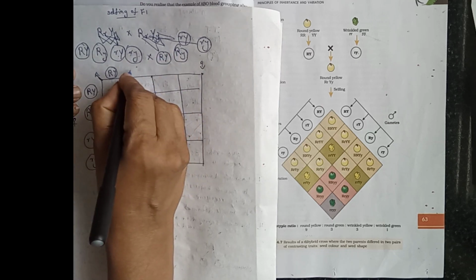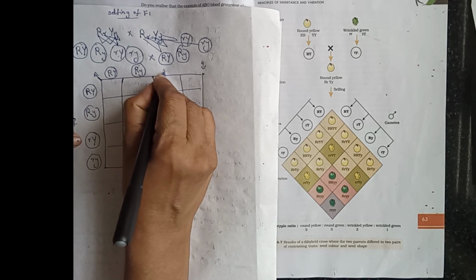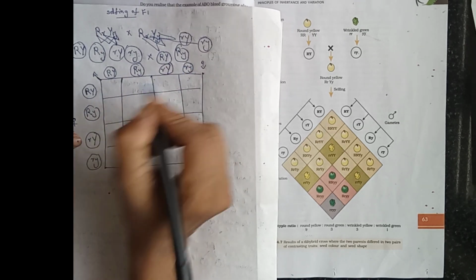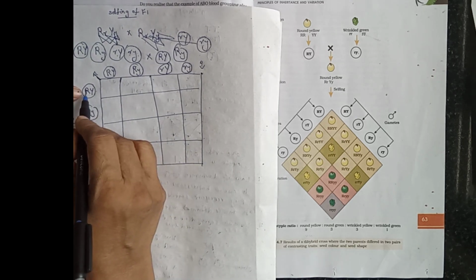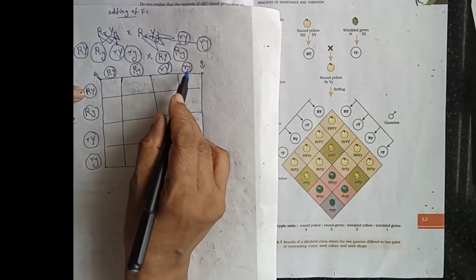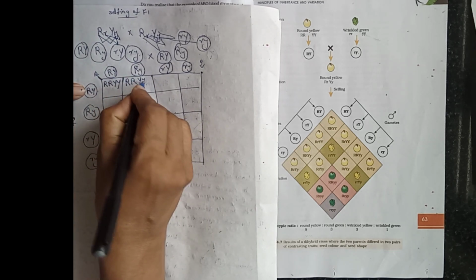Capital R, capital Y, capital R, small y, small r, capital Y, and small r, small y. Then we cross this gamete with all these rows. Then capital R, capital R, capital Y, capital Y. Then capital R, capital R, capital Y, small y.